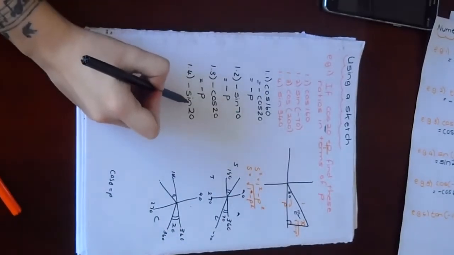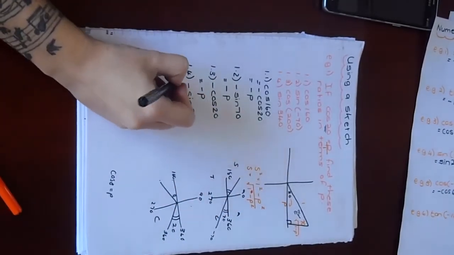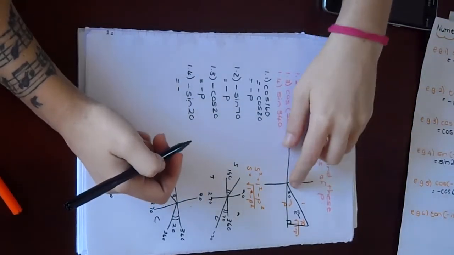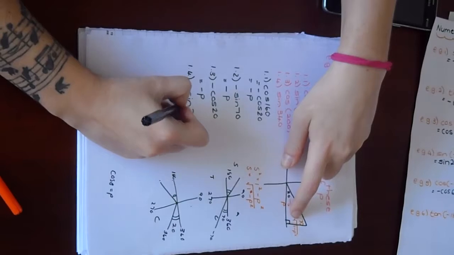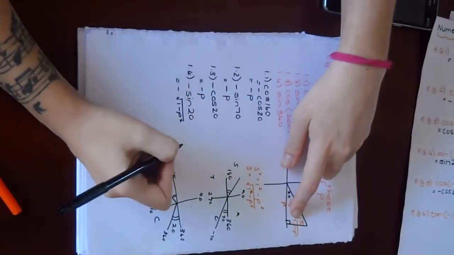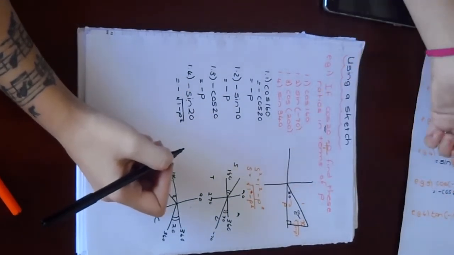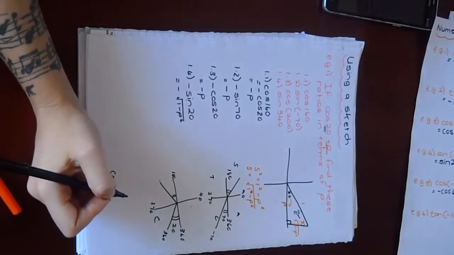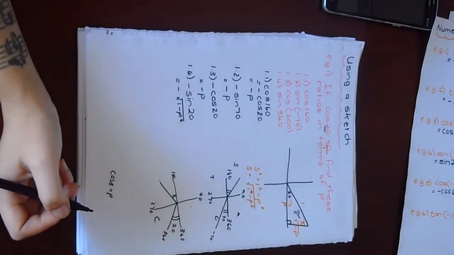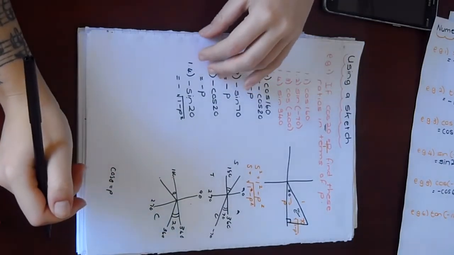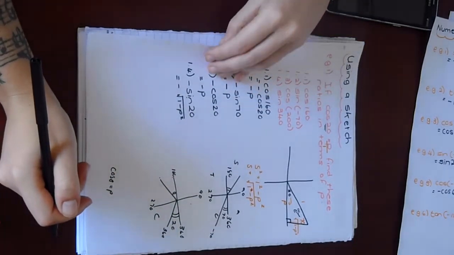Now that you've reduced it, we can actually use the sketch. So it's negative sine of 20, which is opposite, which we worked out nicely for ourselves: square root of 1 minus p squared, over hypotenuse, which is 1. I've just left out the 1s because anything over 1 just stays the same. Okay, cool. So that's one example. Do one more, and then you guys have an example in your textbooks to do.